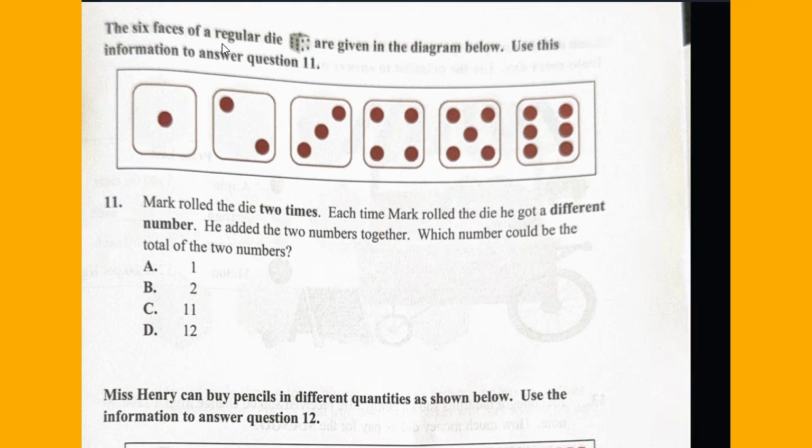The 6 faces of a regular die are given in the diagram below. Use this information to answer question 11. Question 11 says, Mark rolled the die 2 times. Each time Mark rolled the die, he got a different number. He added the 2 numbers together. Which number could be the total of the 2 numbers?